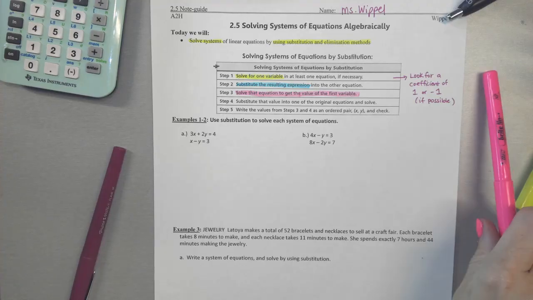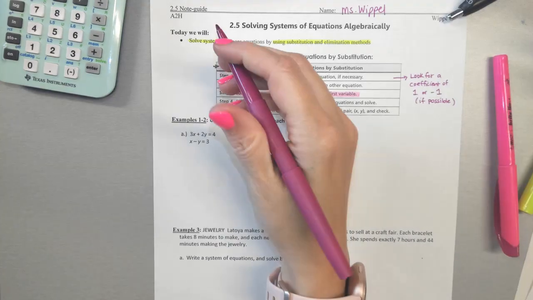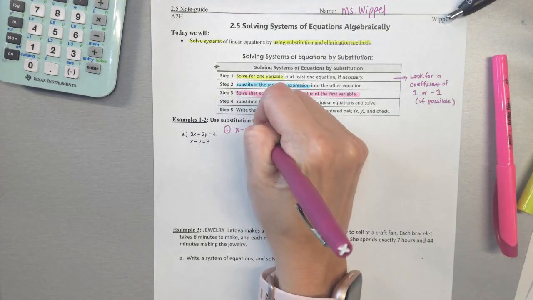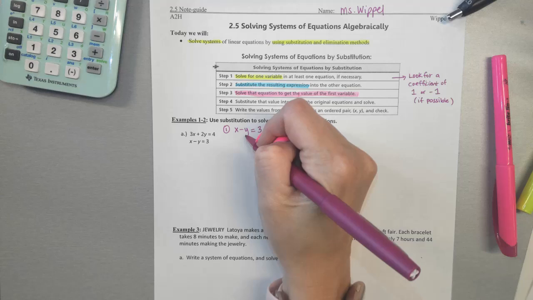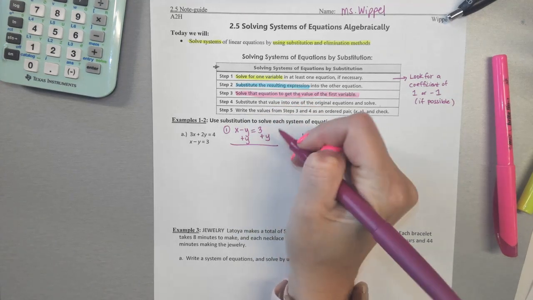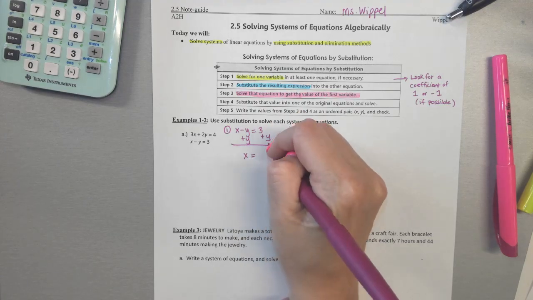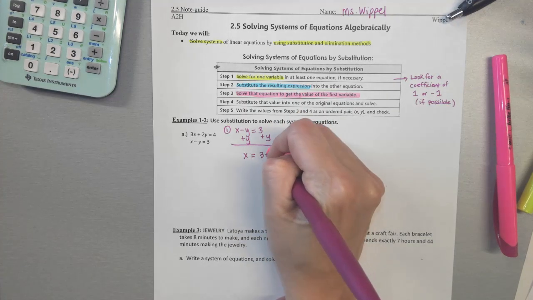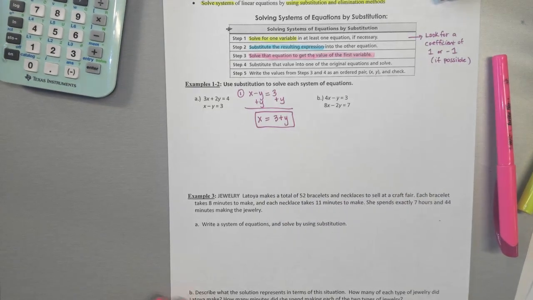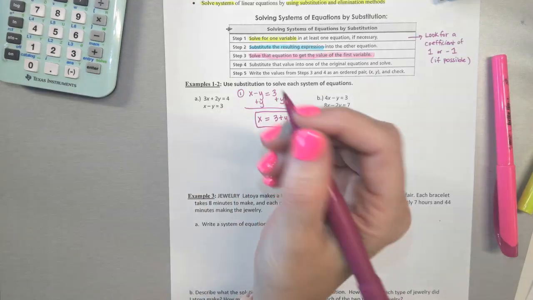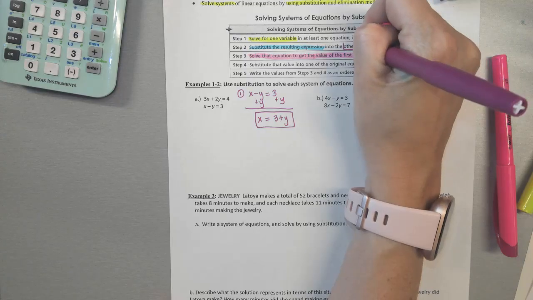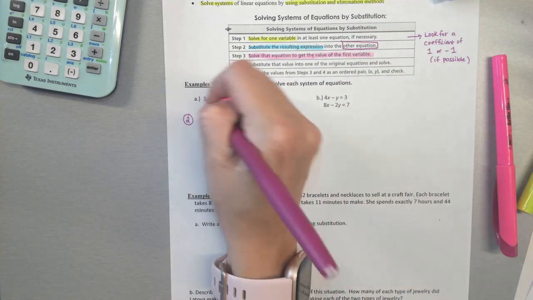Okay, so I asked you to just do those first couple steps. So many of you did the first step where you took this equation and solved for x by adding y over. Okay, and so you have x is equal, you can either write it as 3 plus y or y plus 3. Either way, same thing. Okay, and then step 2 is to substitute that into the other equation. So the other equation is the first equation.